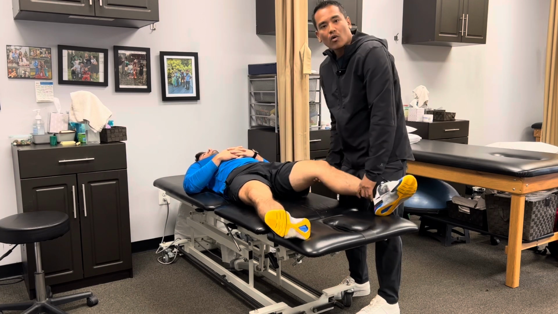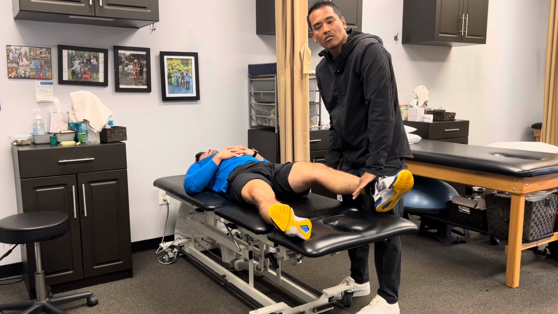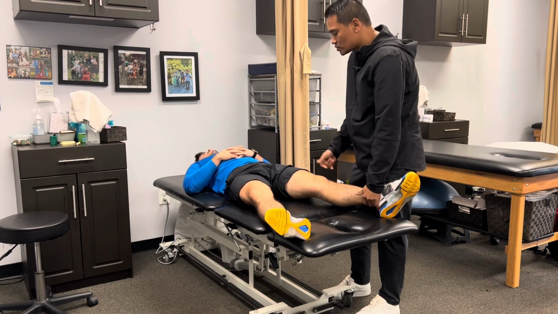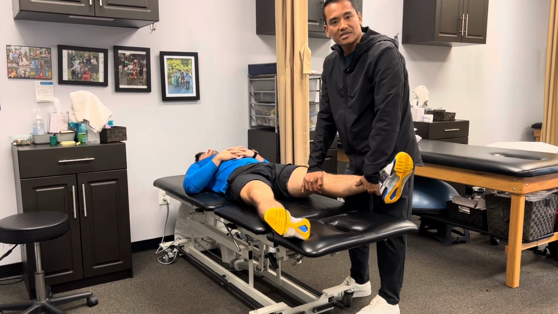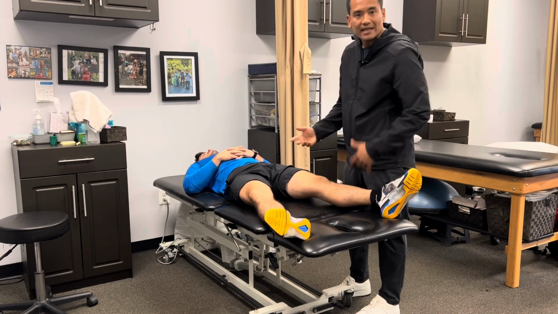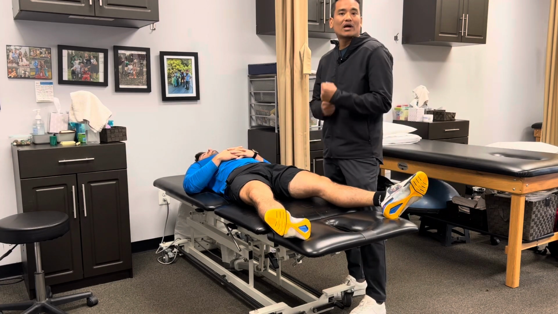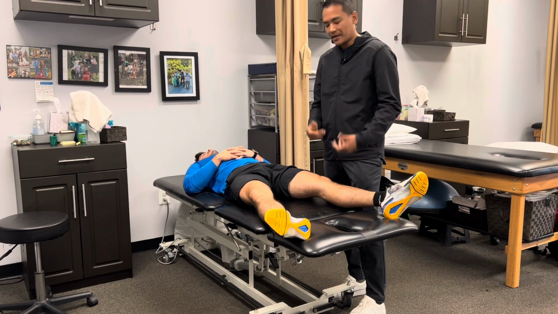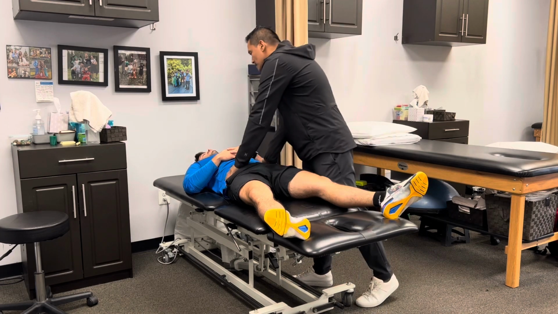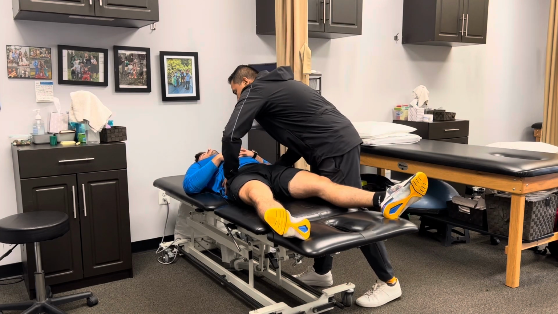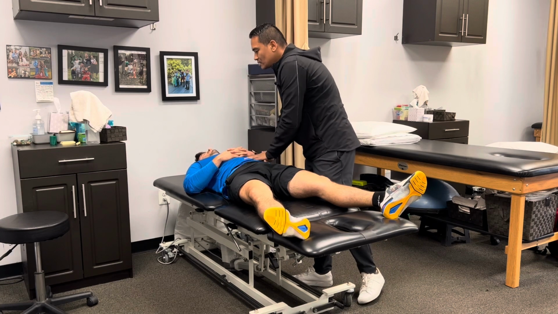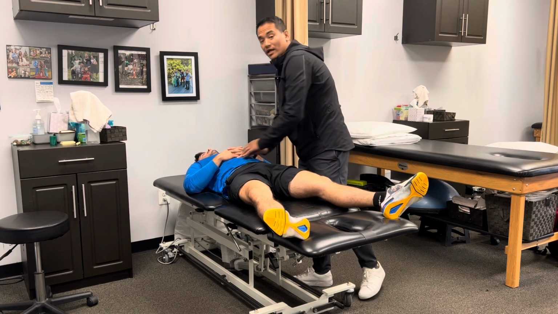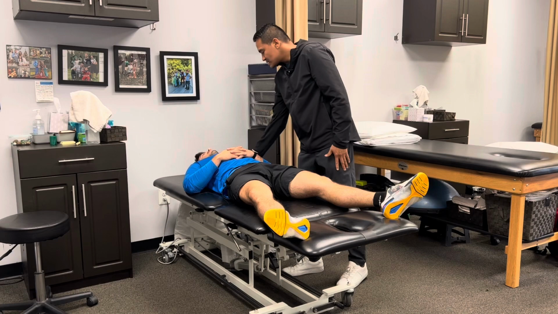I can contract the quad, which is going to be your VMO, and I can also do a little bit of varus testing to compress the cartilage. Now that will give me some information, like, what tissue is being affected more. Okay, since I'm already here, I can do a little bit of a side testing. Might as well, organ testing as appropriate. Lay on your stomach for me.